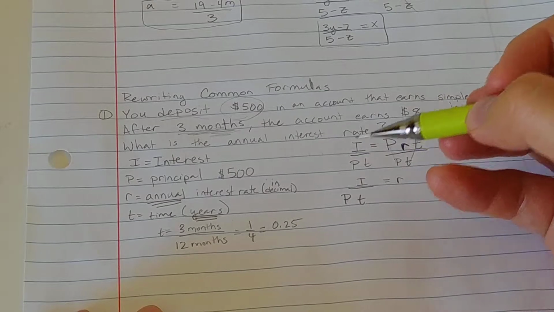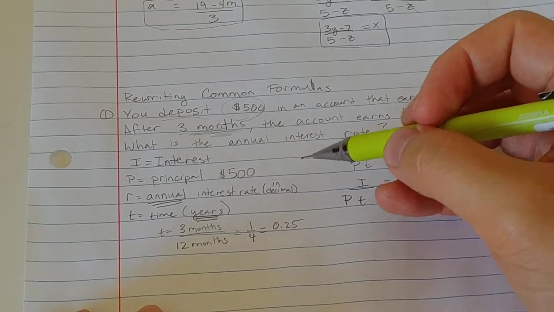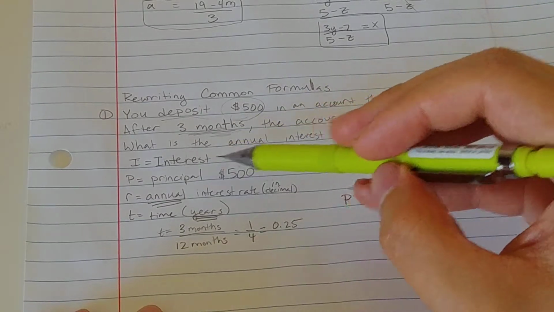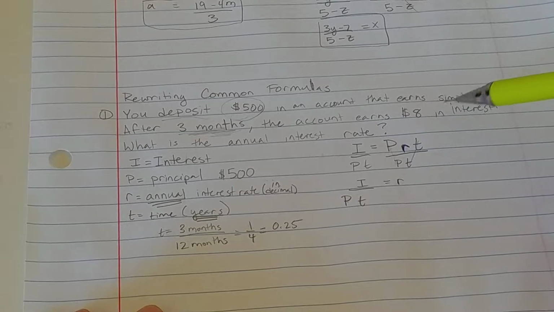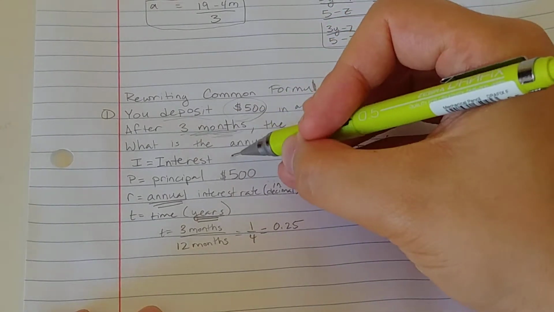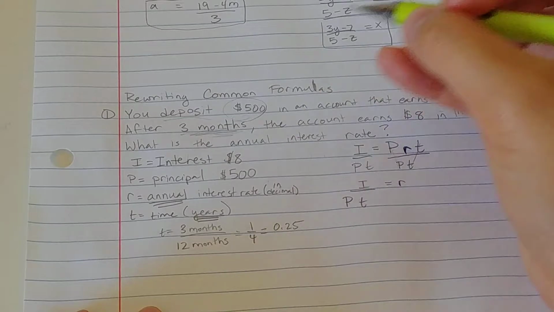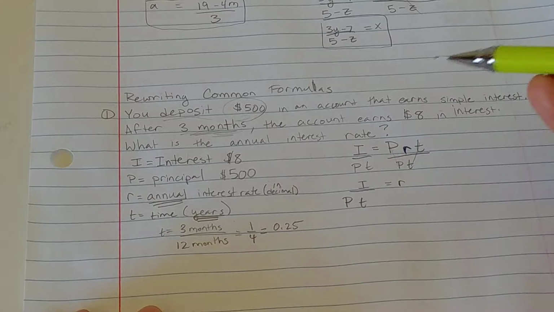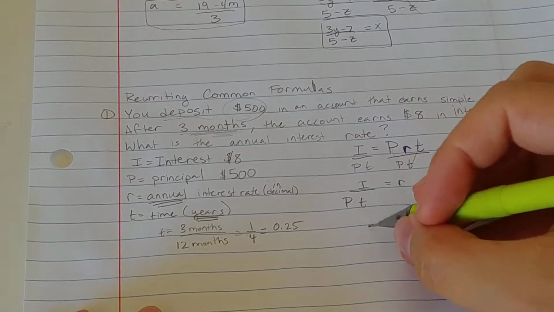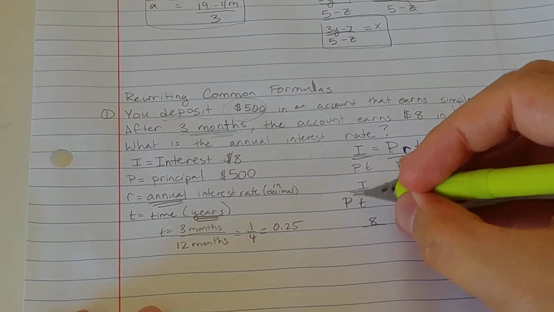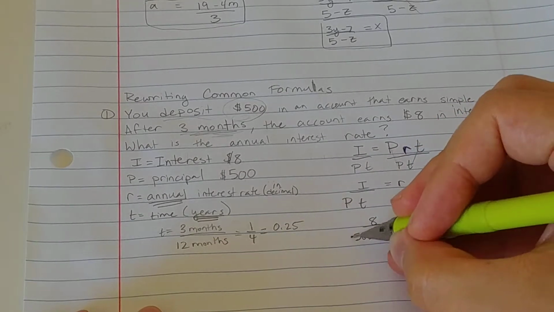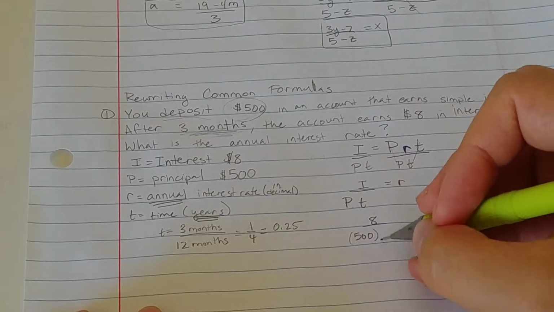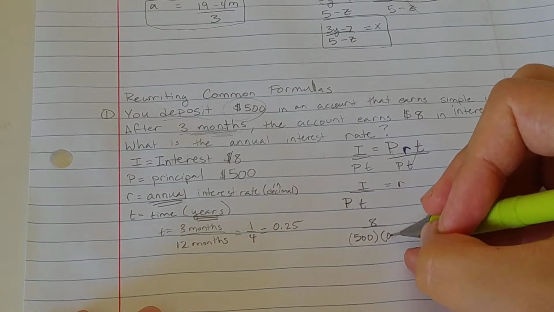All right, whatever you want to use. I'm going to use a decimal just because it's a nice decimal, and we're going to use a calculator. So let's see, what else do they tell us? The account earns $8 in interest. So the interest is $8. All right, there we go. So now we have our values. Let's substitute them. Interest is 8. P is 500. Notice how I'm putting in parentheses because it's multiplying by the t. So our t is 0.25.